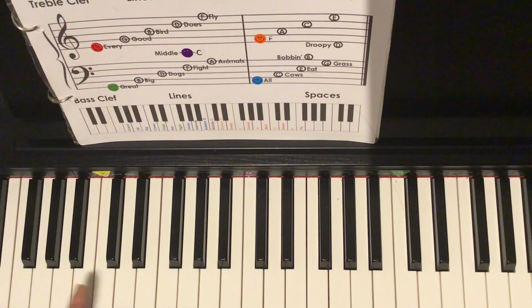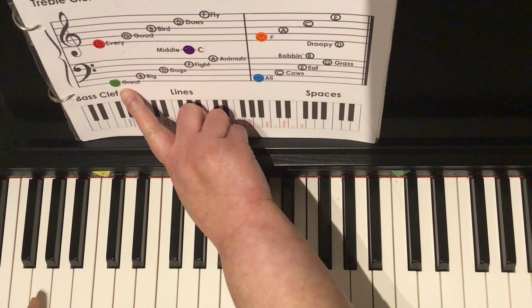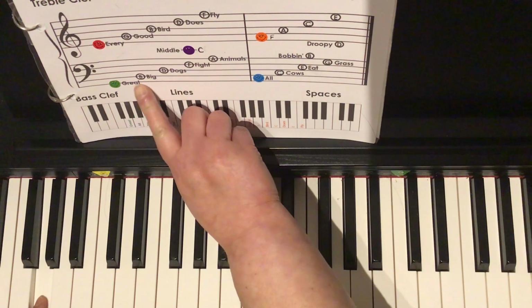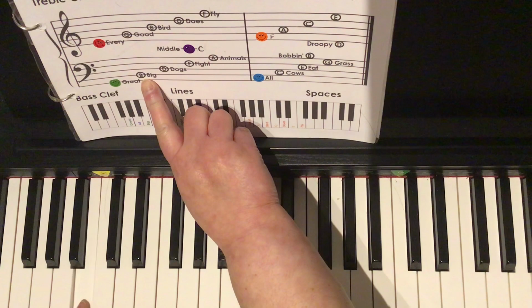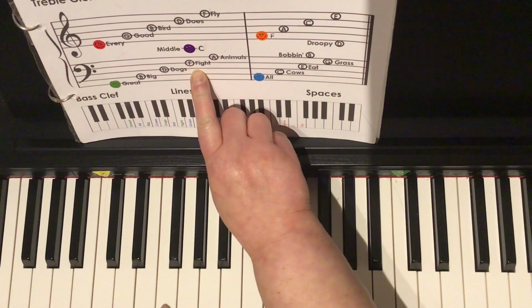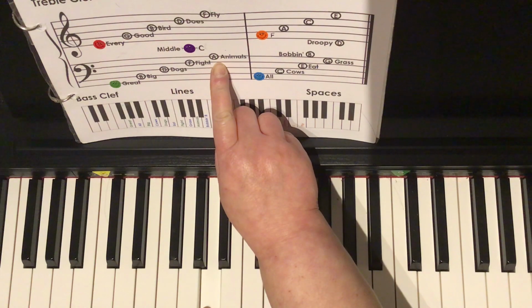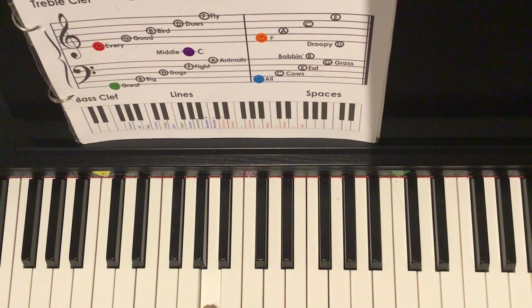Let's do those lines again. Great, big, dogs, fight, animals. So let's look at where they are on the staff. Great, this G. Big, this B, not the one next to middle C. Dogs, D. Fight, F. Animals, that's the A that's close to middle C.